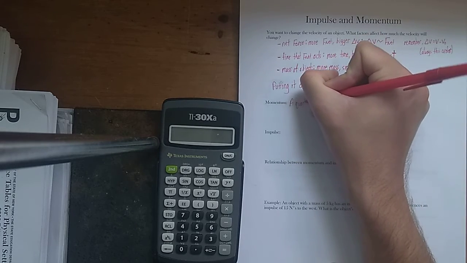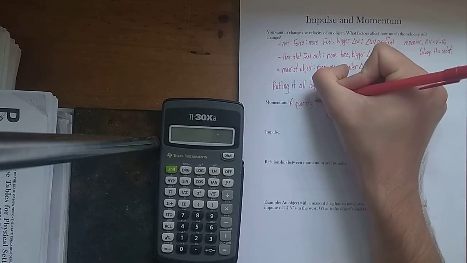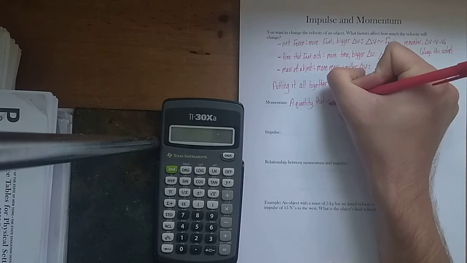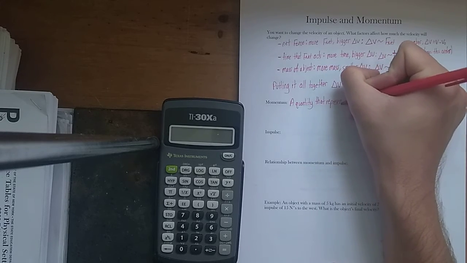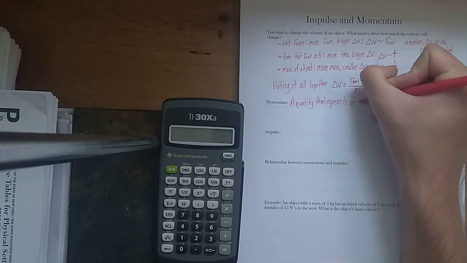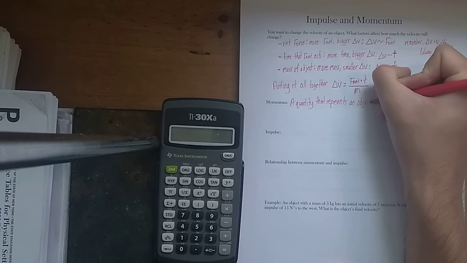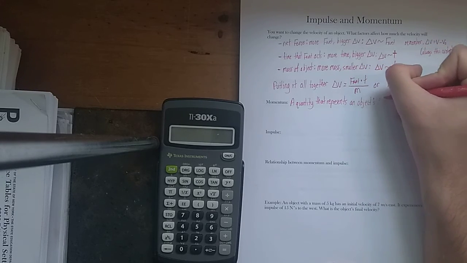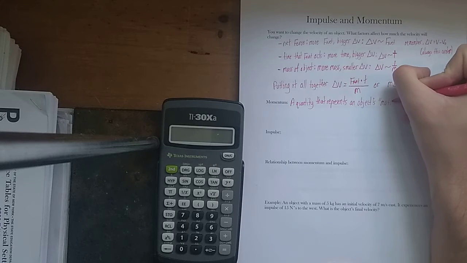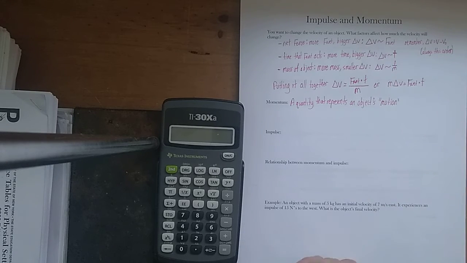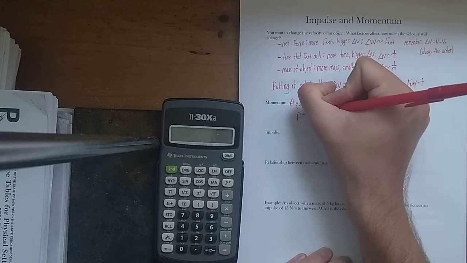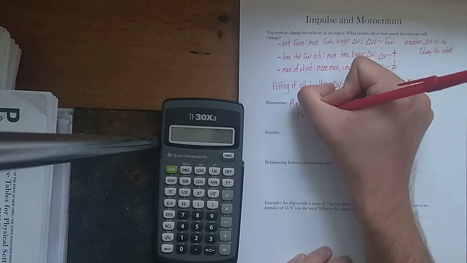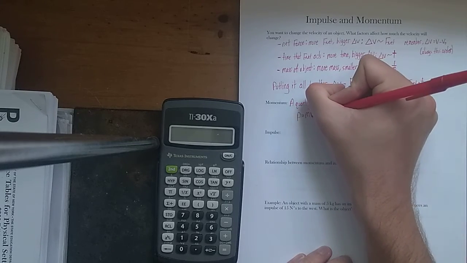It's a quantity that represents what I like to call an object's motion. An object that is in motion has momentum, an object that is not in motion does not. It's not just how fast the object is moving, it also takes into account the mass. The symbol for momentum is P, and the equation is P, the momentum, equals m times v.